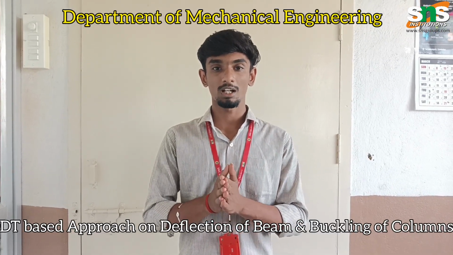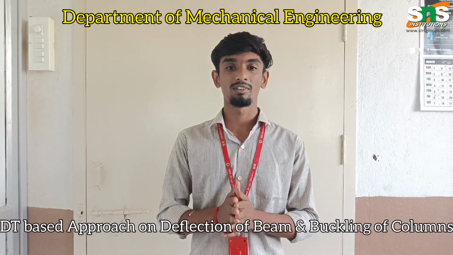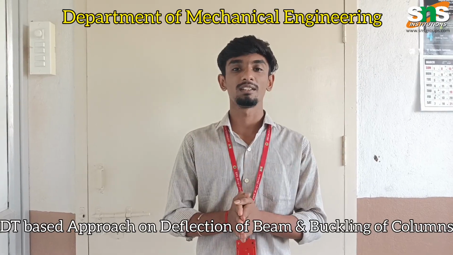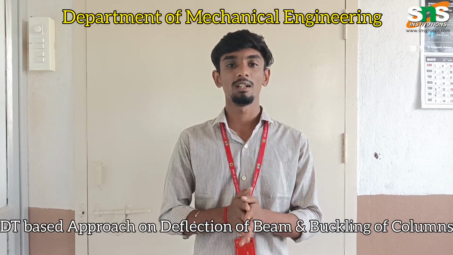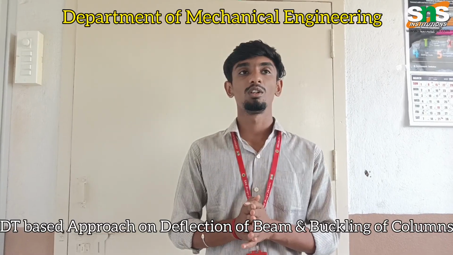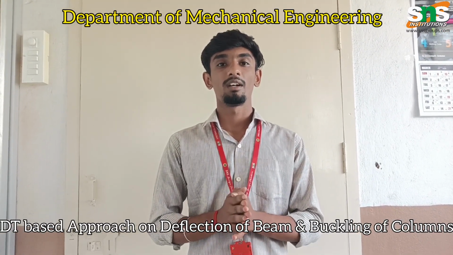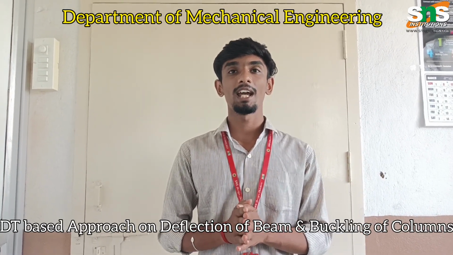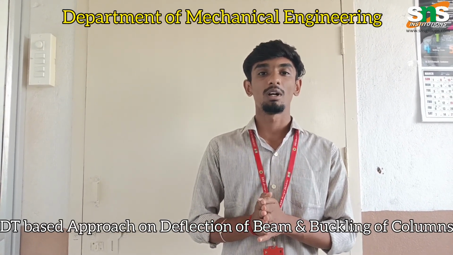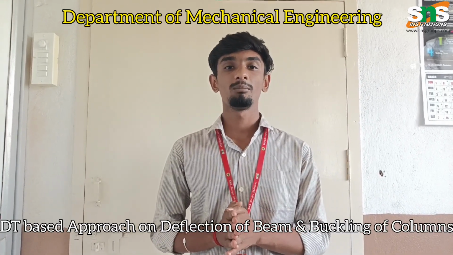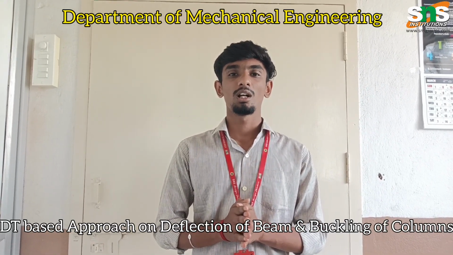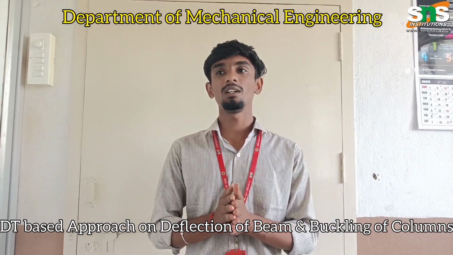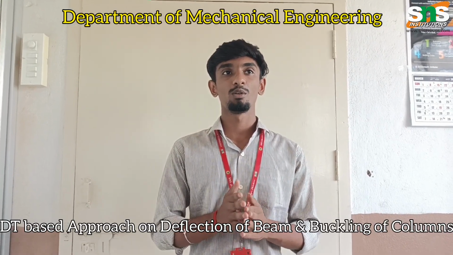I am recalling the topic of Euler's equation and slenderness ratio. A column under a compressive load may undergo buckling when long, so we use Euler's equation. The ratio is KL by r, where r is equal to root of I by A, and Pcr is equal to pi squared EI by KL square, where E is the modulus of elasticity, I is the moment of inertia, K is the column length factor, and L is the unsupported column length. Further will be continued by my friend.